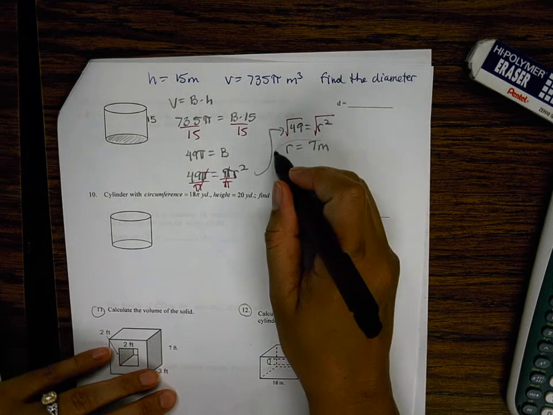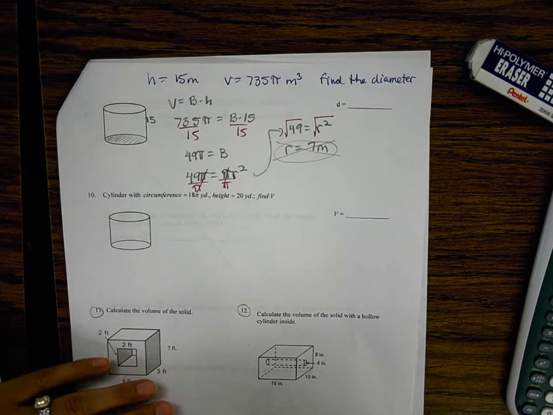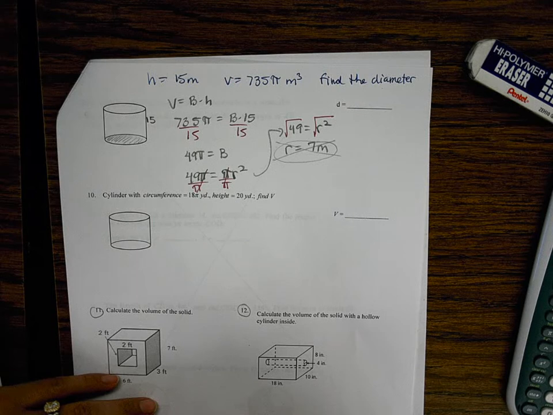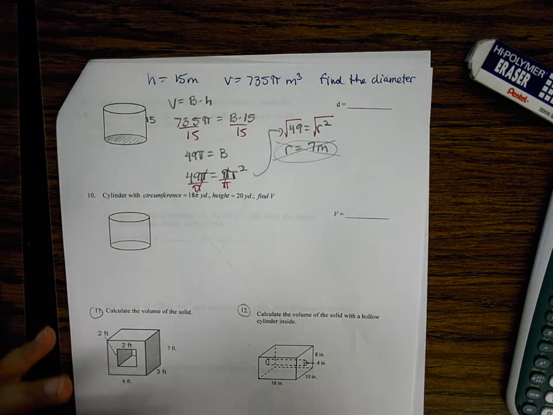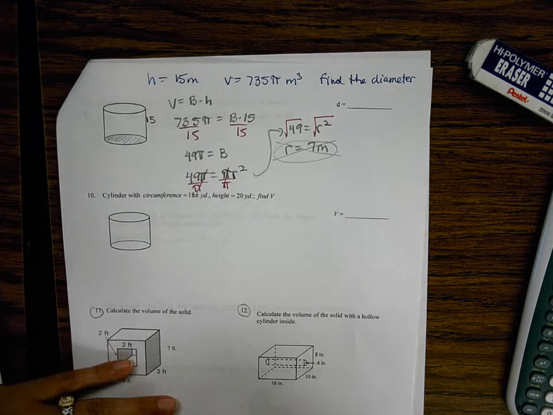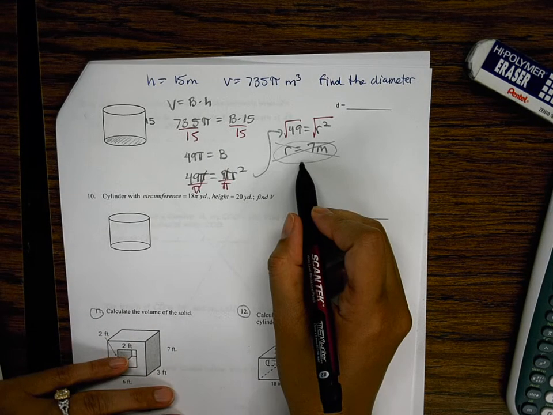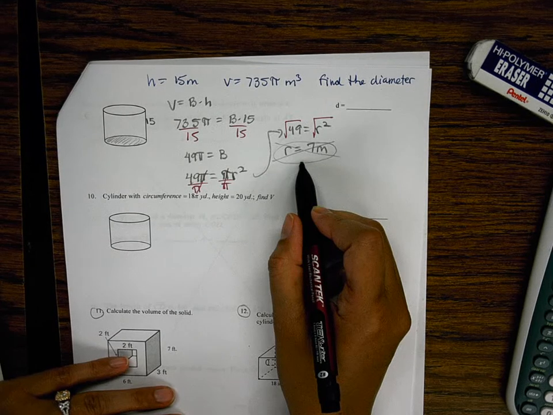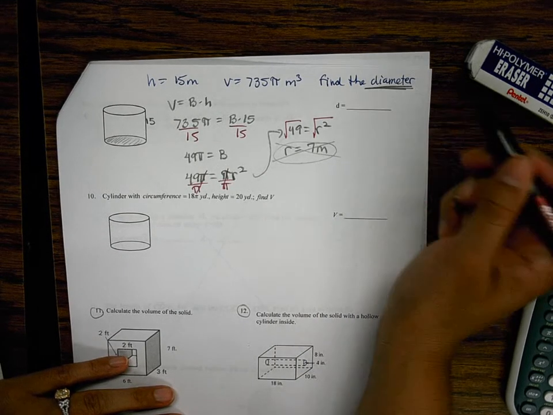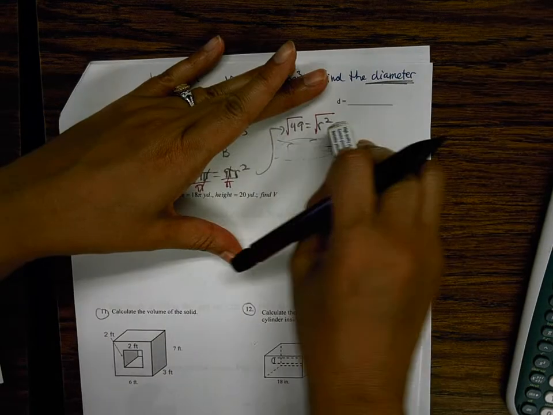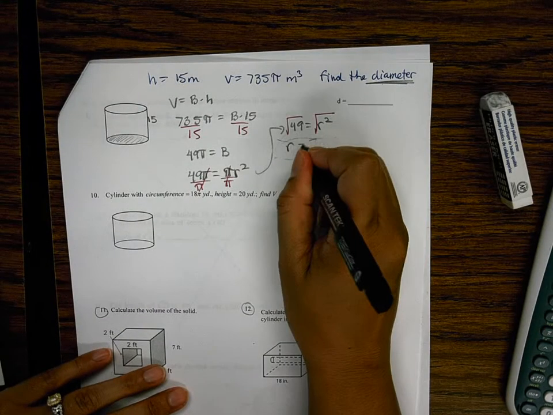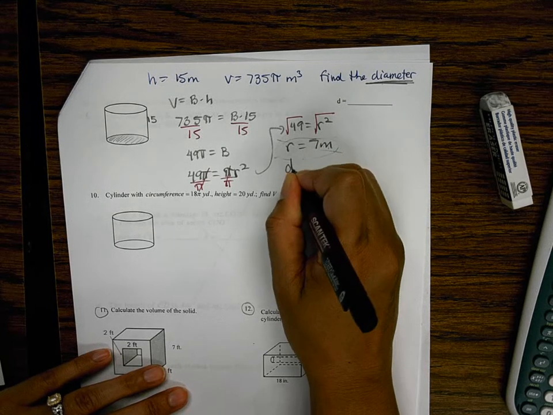Now, the biggest, most common mistake kids make is they say, boom, I'm done. 7 meters is my answer, and it's wrong. Or it's a multiple choice question, and 7 meters is probably letter A's choice, and you're like, oh, there it is, I got it right, and it's still wrong. Why is that? The radius is 7 meters. That is correct. But they're asking for the diameter. So not that 7 meters is wrong, it's just not the answer. The radius is 7 meters, but it's not the diameter.